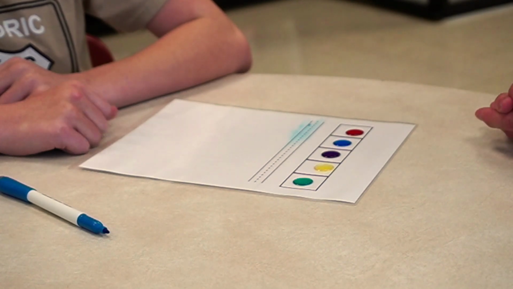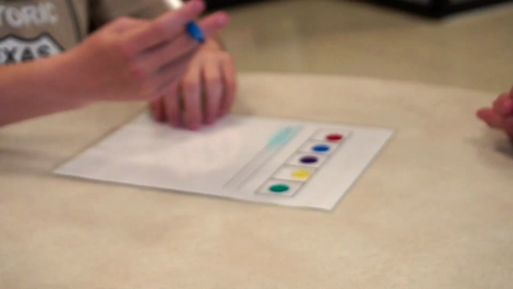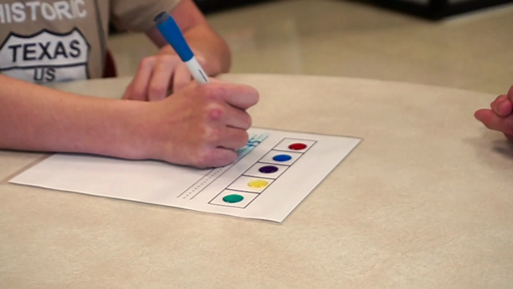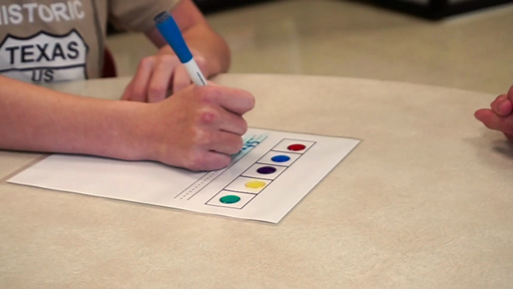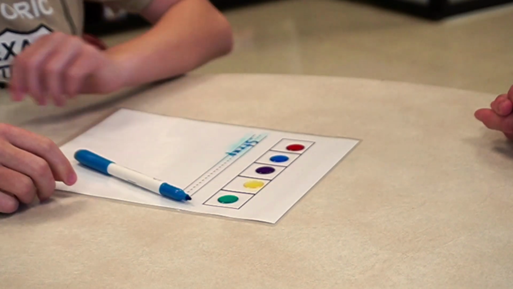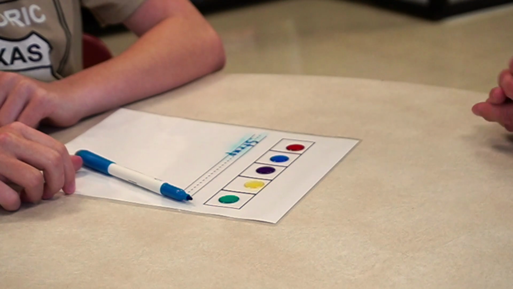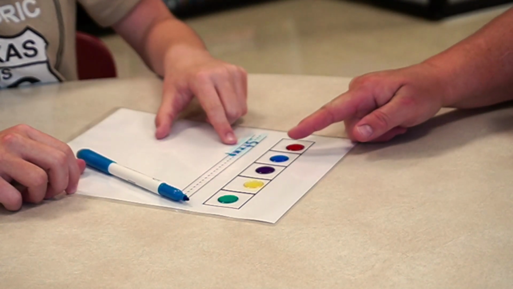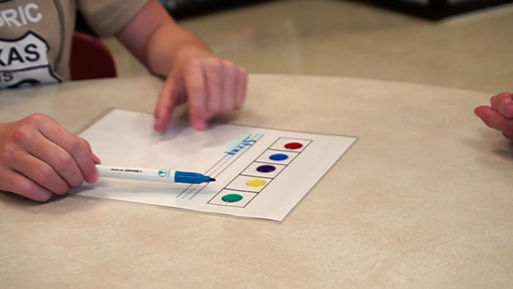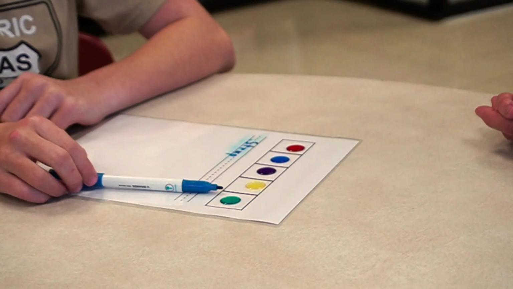All right, now can you write the word strap for me? S, t, r, a, p. Sound it out. Make sure you're right. Strap. Nice work. Beautiful job. Okay, let's do one more word.